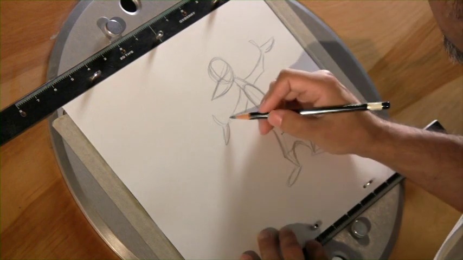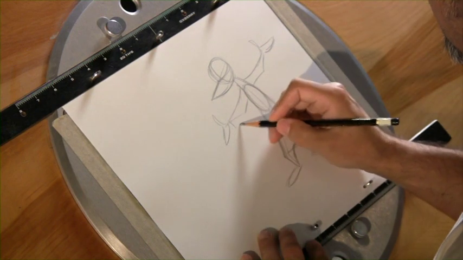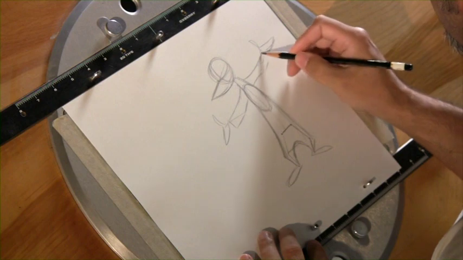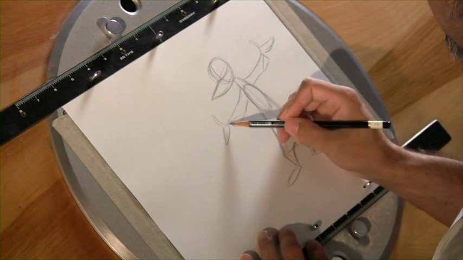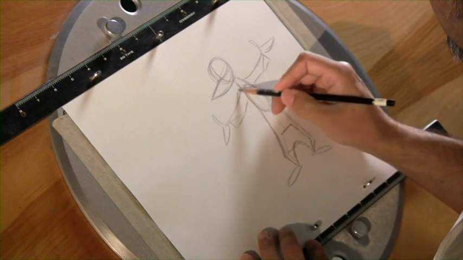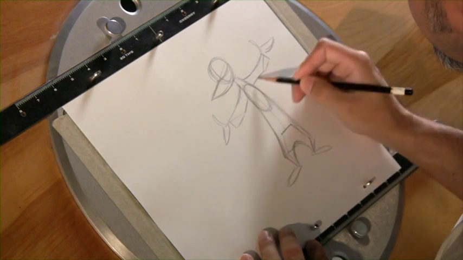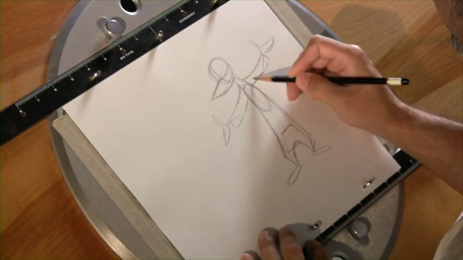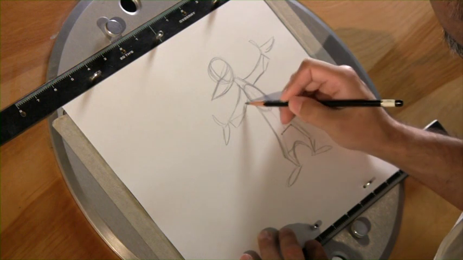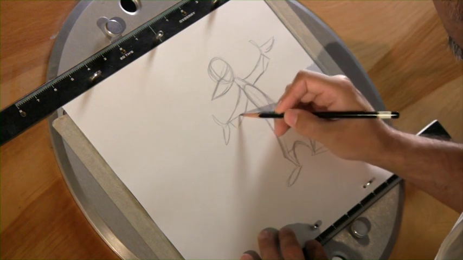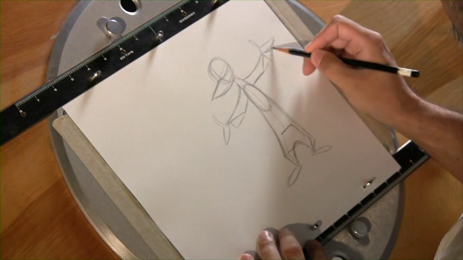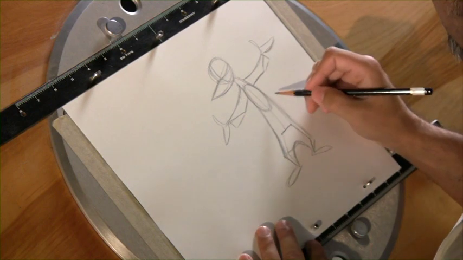I'll find placement, and then I'll add the design for my drapery. So if you notice, I actually have his upper arms going to the elbow as a wider dimension here, and then I taper it to the wrist, going very thin in my construction.